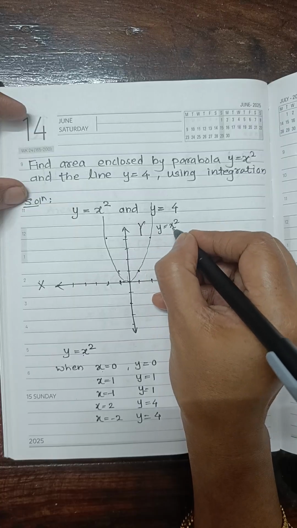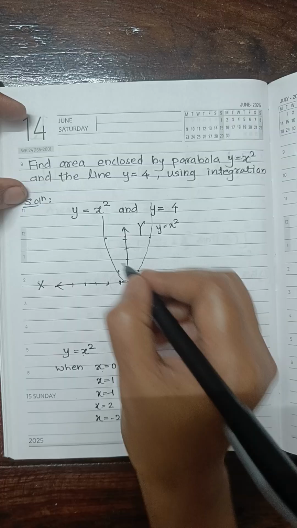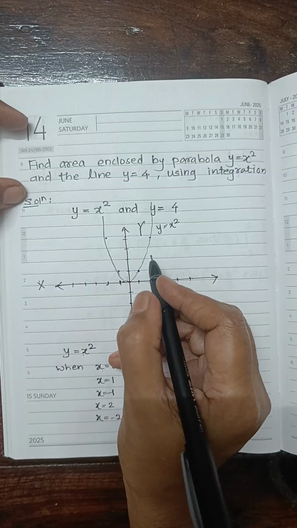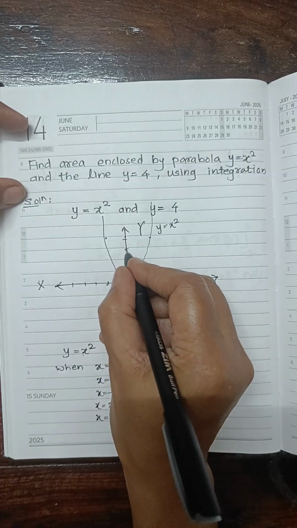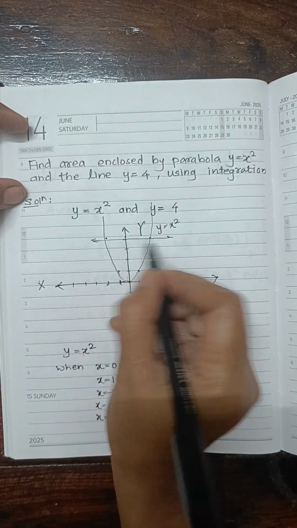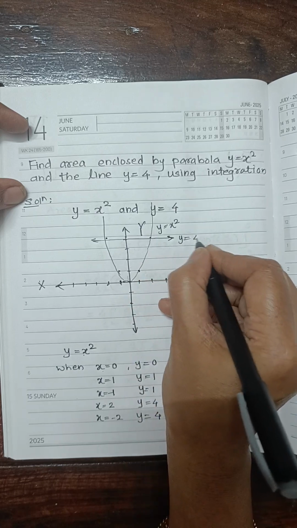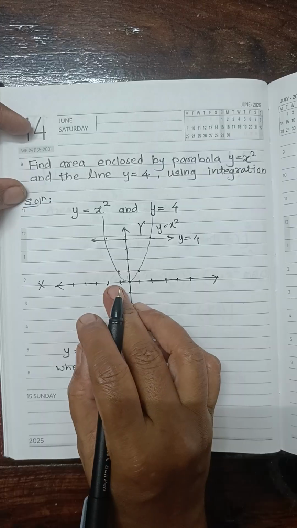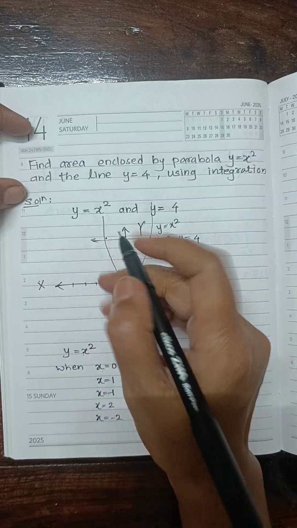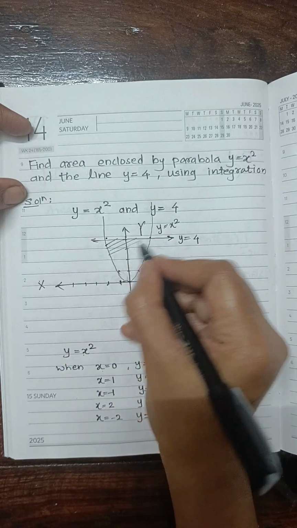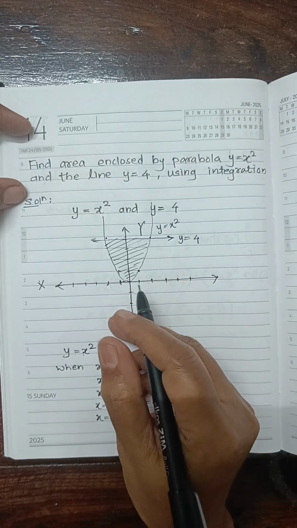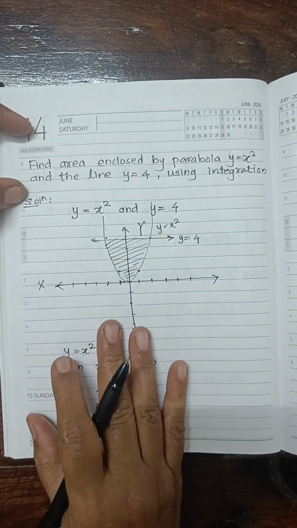This is y = x², the parabola, and the line is y = 4, right? Now y equal to a constant means the line is parallel to the x-axis, y = 4. We have to find the area between the parabola and the line. Enclosed between the parabola and line means this area. Now this shaded area is above the x-axis, therefore it is positive.